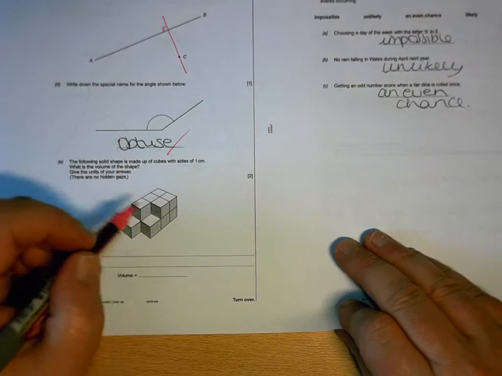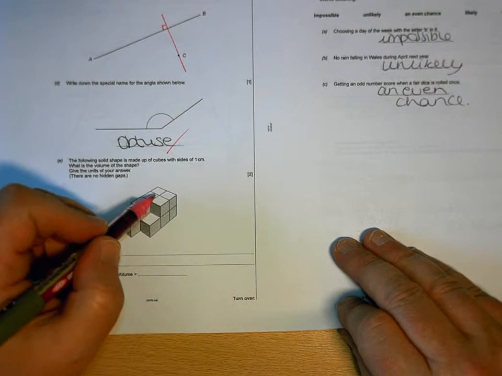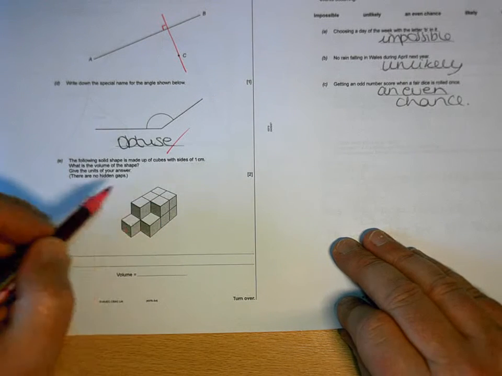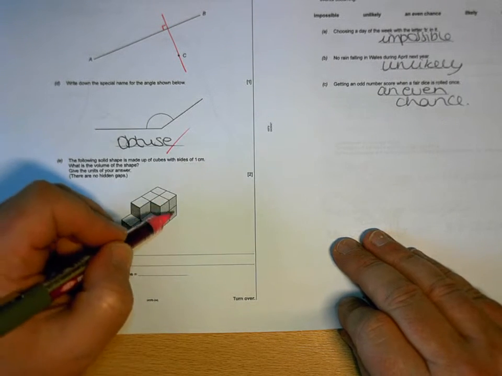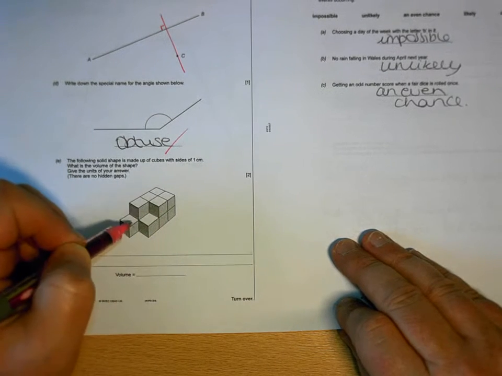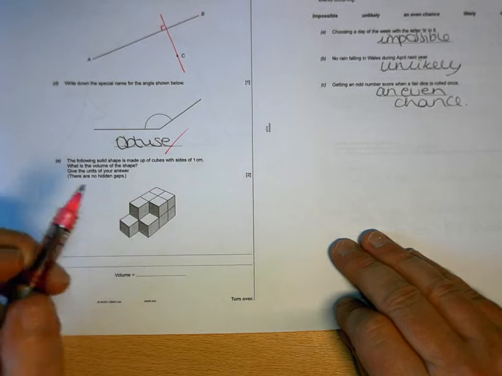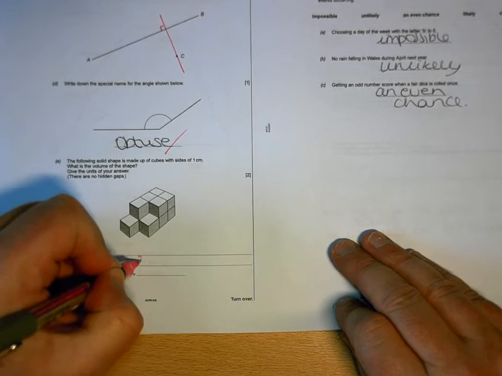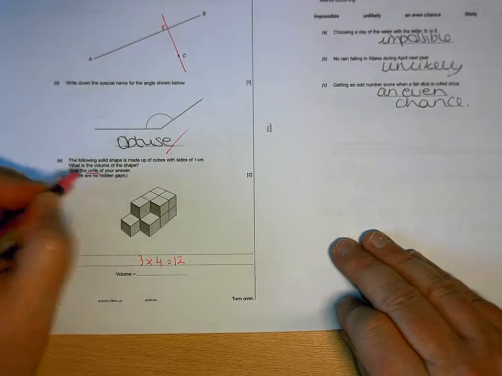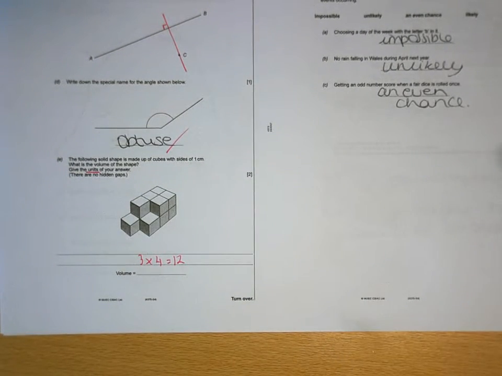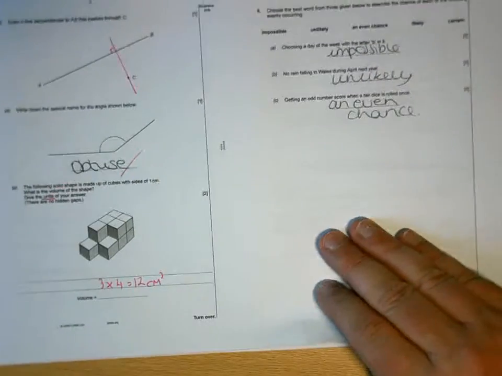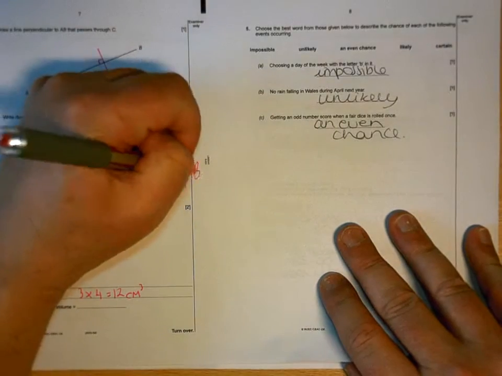With this question, for volume, hopefully you can see that each of those layers has got 4 cubes in. So that back one has got 4, and there are 3 layers. First layer, second layer. If you put that cube in there, 3 layers of 4 cubes would be 12. And the units for volume is centimetre cubed, centimetre with a little 3 above it. So only 1 mark there.